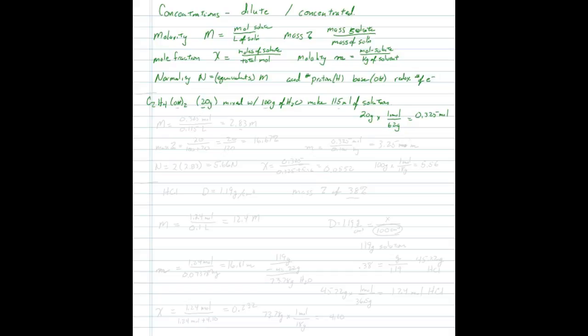Now you can start putting in some information. Doesn't matter where you go. Molarity is moles, which we have as 0.325 moles over liters of solution. You have 115 milliliters, so that would be 0.115 liters. Do the math, you end up with 2.83 molar solution.